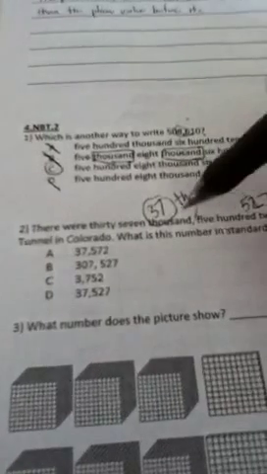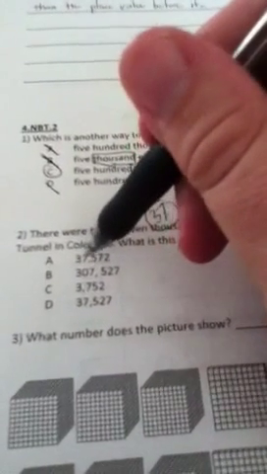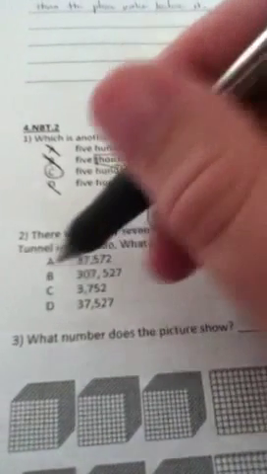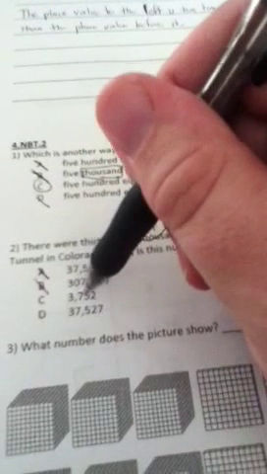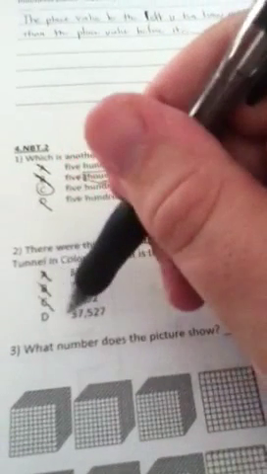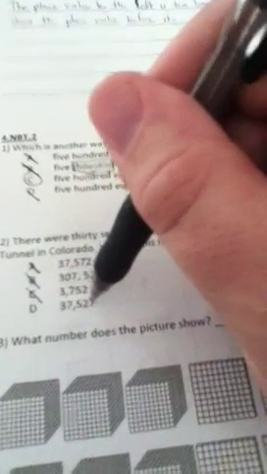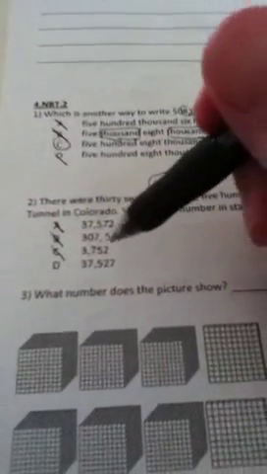So this is the number that I'm looking for, 37,527. So then, once I have it written down, I can compare, look, pick out my answer. Okay?